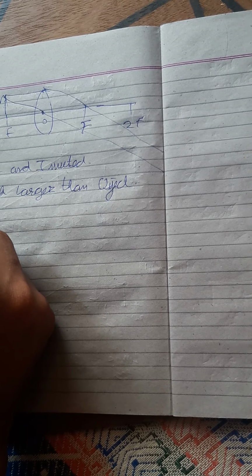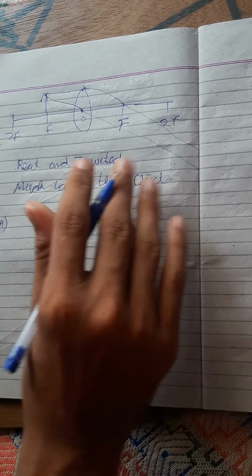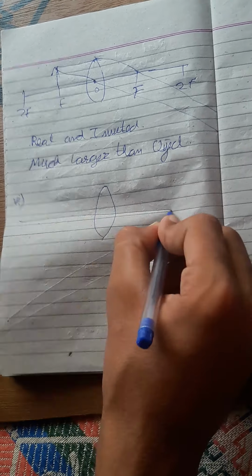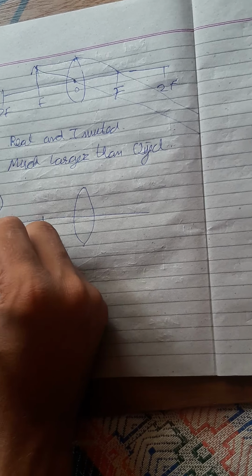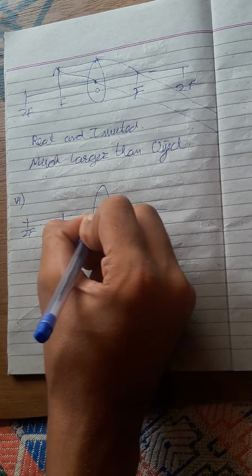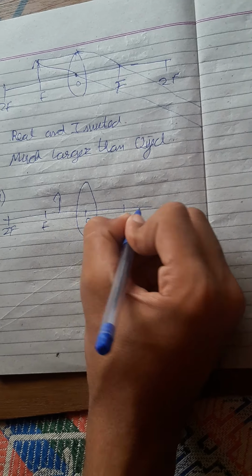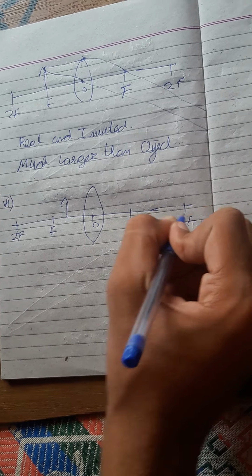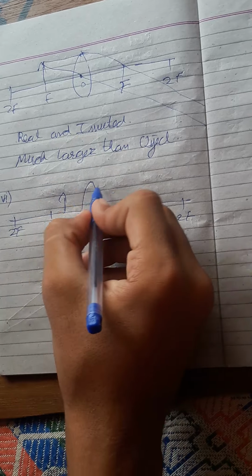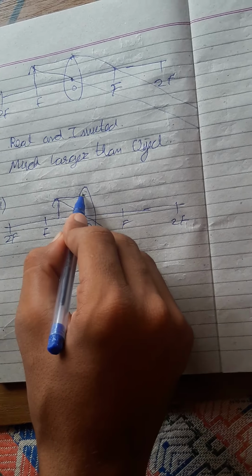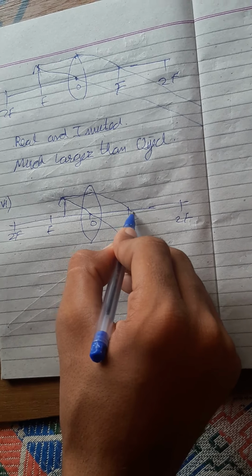Now let's take the sixth scenario, in which the object is placed between f and the optic center. The object is placed here, and this is f and this is 2f. When a line goes and one parallel line goes, it would move here, and this would go here and move.